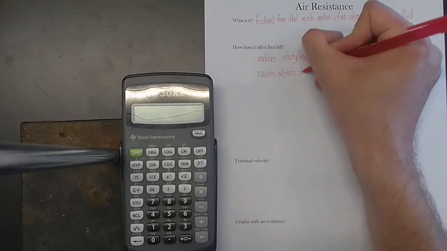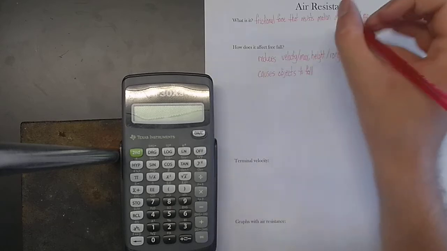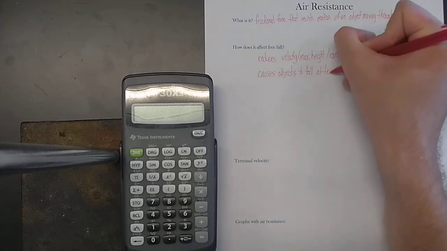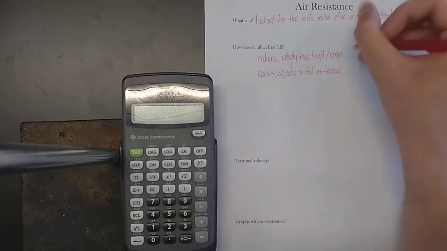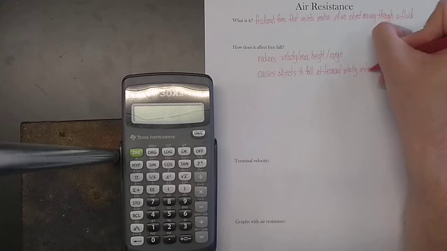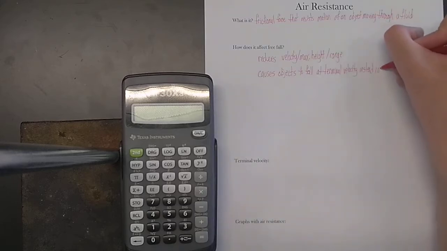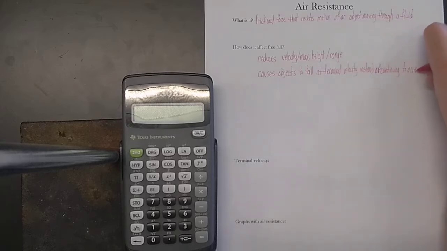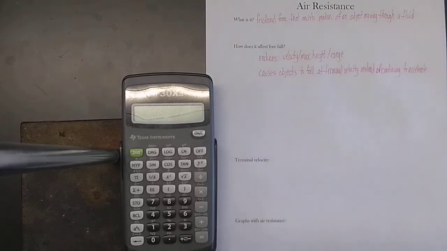It causes objects to fall, if they're falling back towards the ground, at something called a terminal velocity instead of continuing to accelerate. Objects will fall at a terminal velocity instead of continuing to accelerate. Something in free fall will just accelerate and get faster and faster and faster. Something that is experiencing air resistance will eventually top out. It'll reach a speed at which it cannot fall any faster.